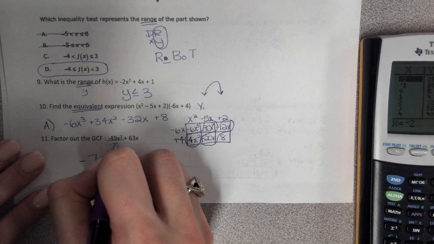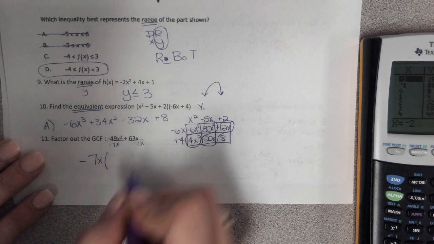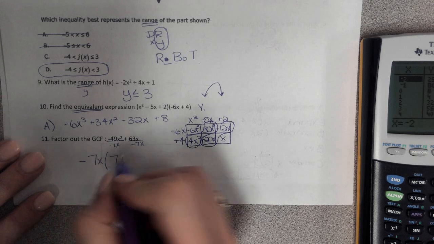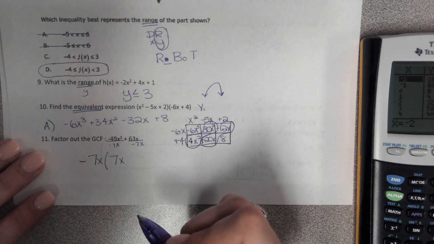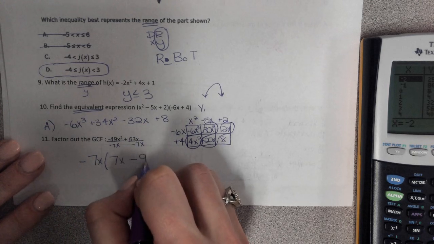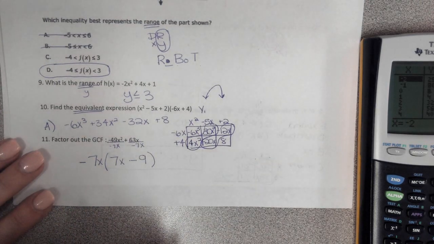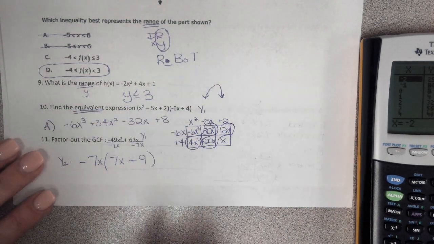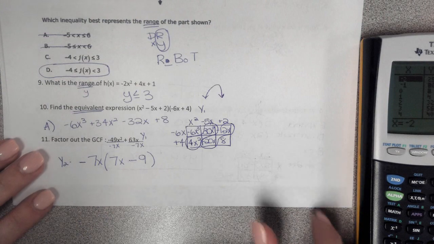So if I divide both of these by that GCF, negative 7x, negative and a negative is a positive 7, and then x, because the x squared breaks into x and x. And then minus 63 divided by negative 7 is a minus 9, and the x's cancel out. Again, you can put the original in y1, your answer choice in y2, and they should be exactly the same.